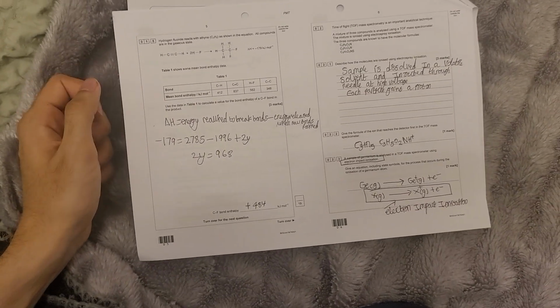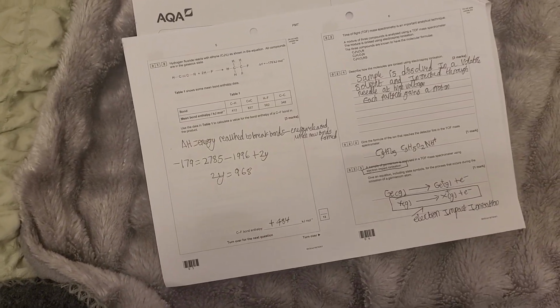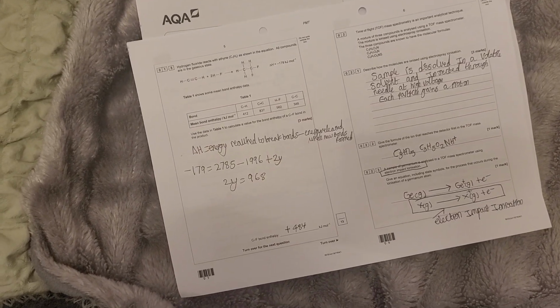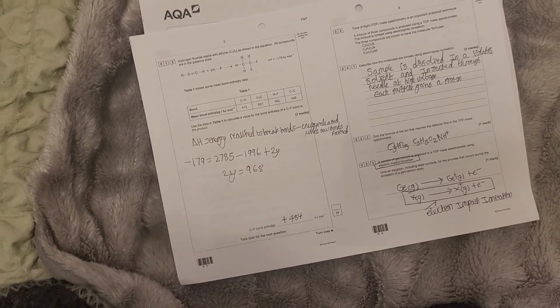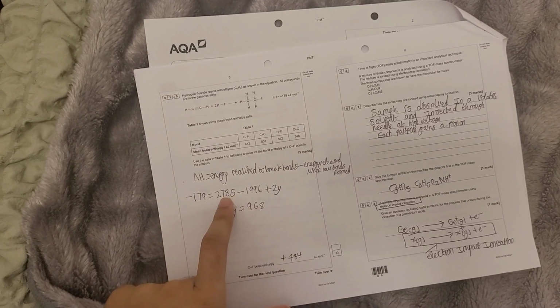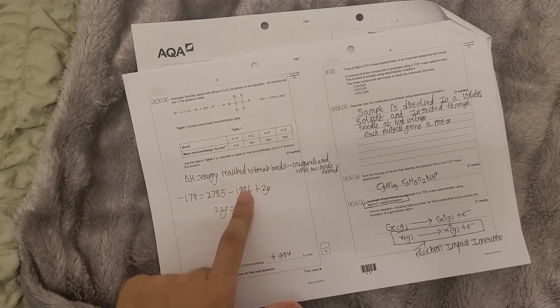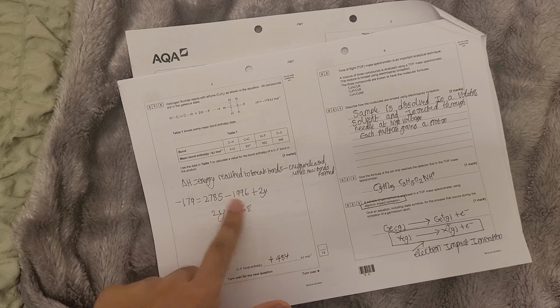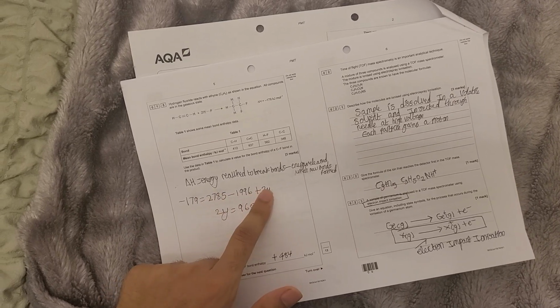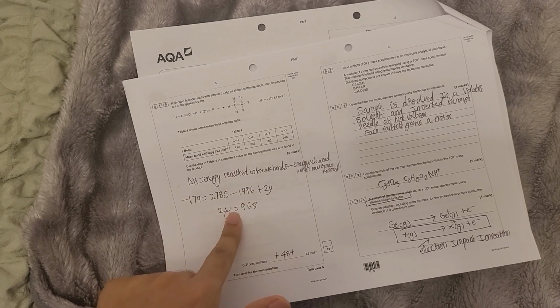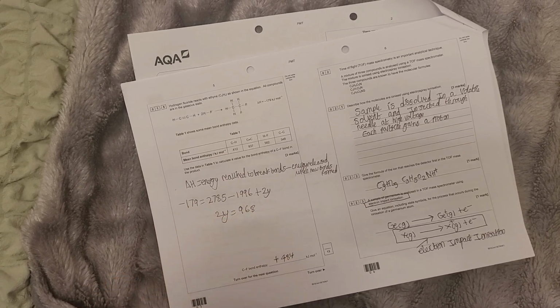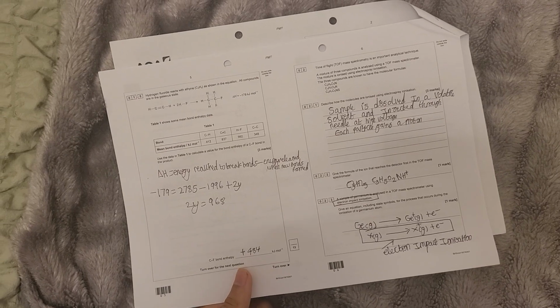Use data table 1 to calculate the value for the bond enthalpy of the C-F bond in the product. Delta H equals energy required to break bonds minus energy released when new bonds are formed. Minus 179 equals 2785 minus (1996 plus 2y). And this is a trick, right? So then this is 2785 minus this whole thing, so this is going to be a positive number. Then I've got minus 2y, so I'm going to add 2y, and then add this, and I'm going to get 2y equals 968, y equals plus 484. That's the C-F bond enthalpy.